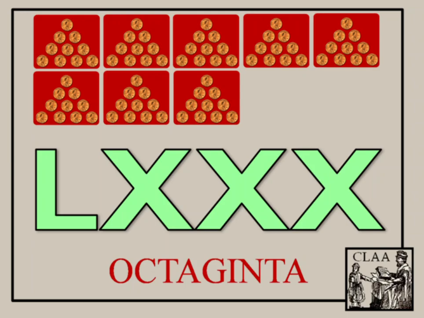In English, if we have 8 sets of 10, we say there are 80. In Latin, the number 80 is named octaginta. 8 sets of 10 is octaginta.